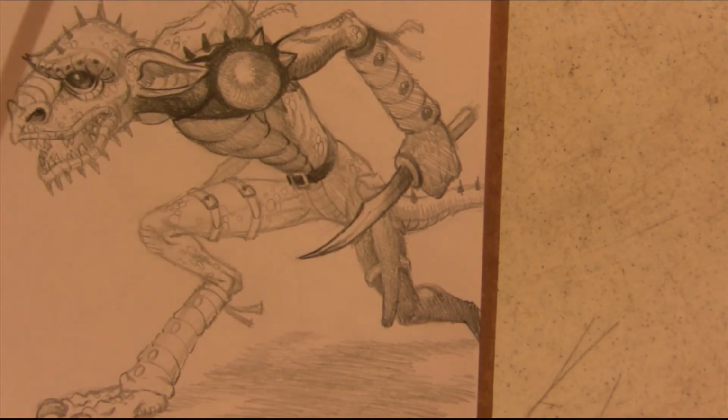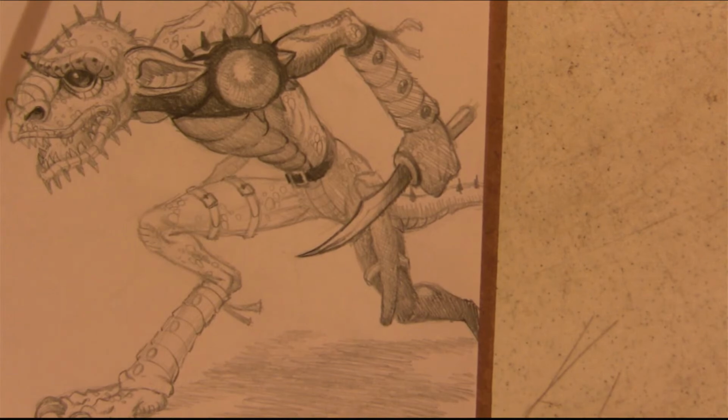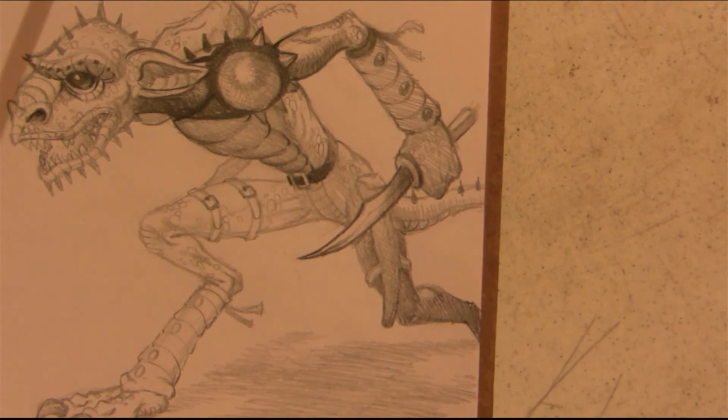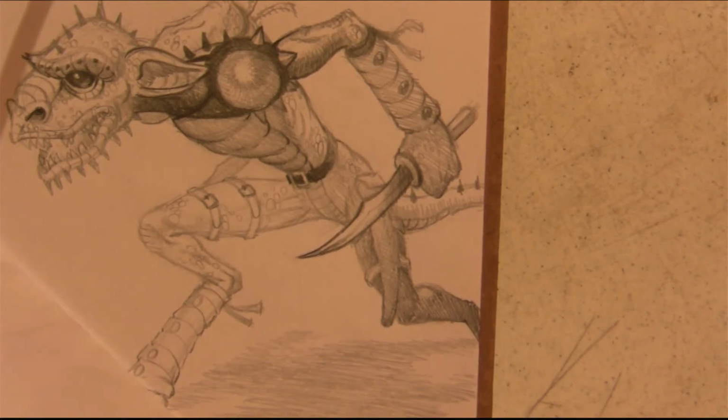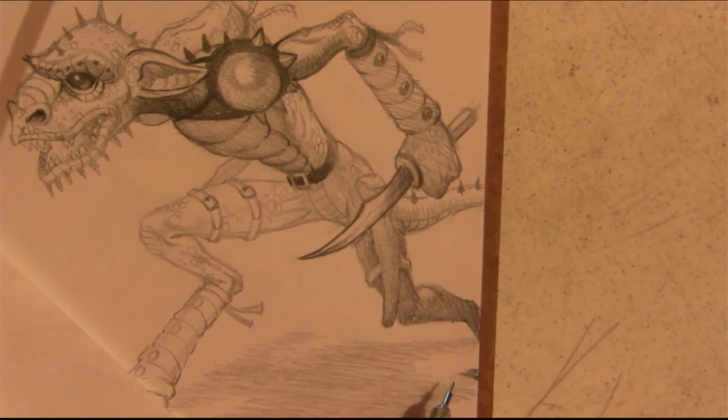So now it looks a little better. Looks like there's more weight over there. You don't really pay for it, no biggie. And then the shadow, I have to sort of darken the shadow over here.